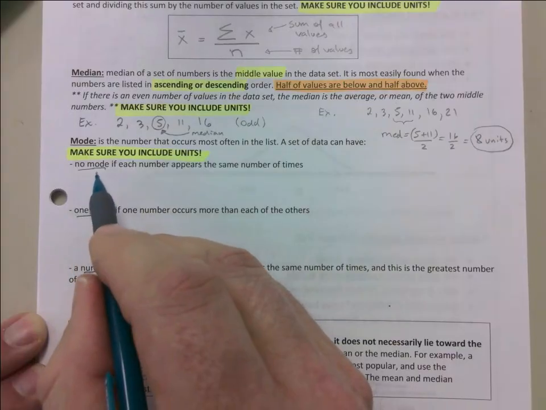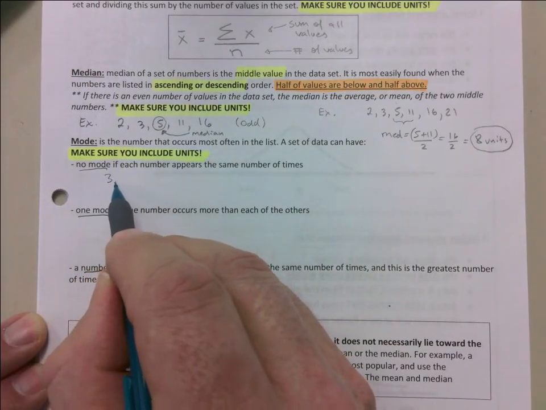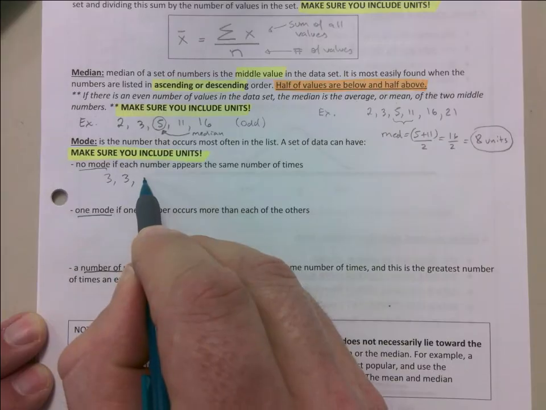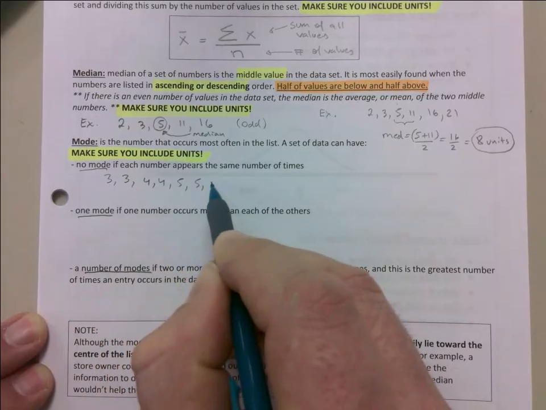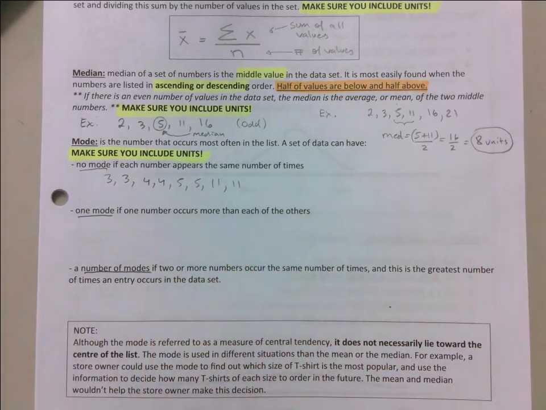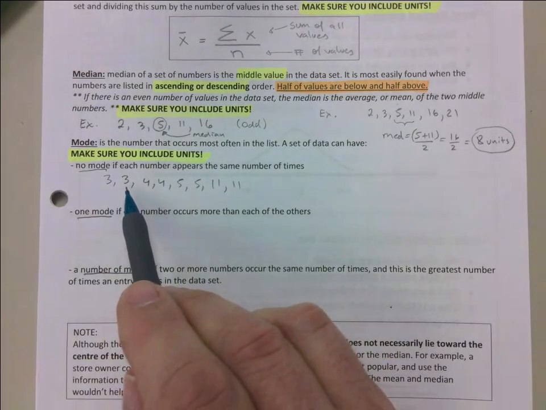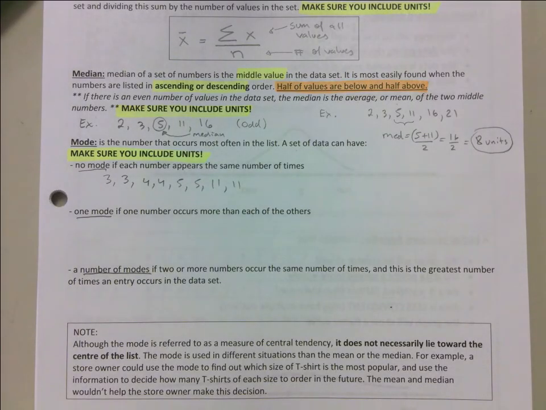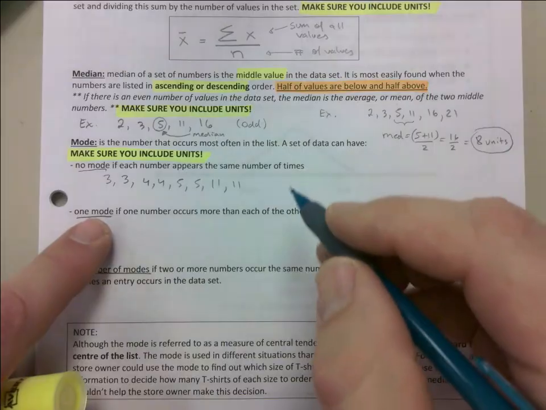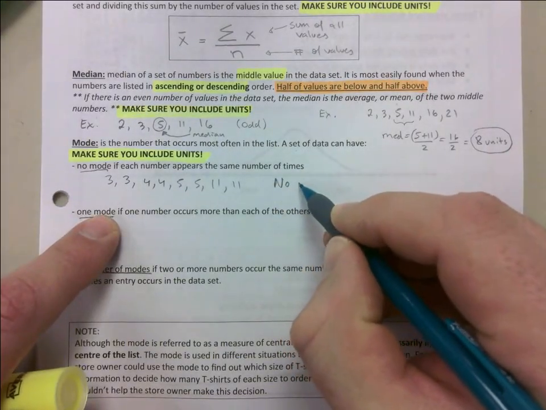Okay? So, no mode would be this. An example: 3, 3, 4, 4, 5, 5, 11, 11. Every single number appears the same number of times. There's not one single one, or even two numbers that appear more than all the others. They all appear the same number of times. So, no mode.